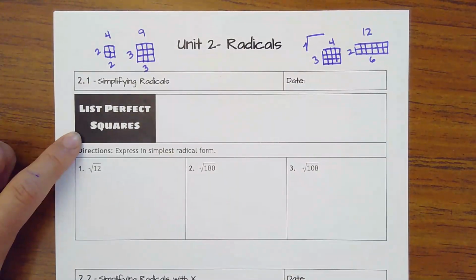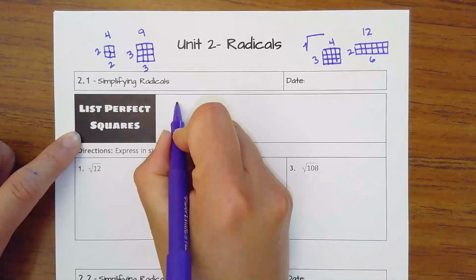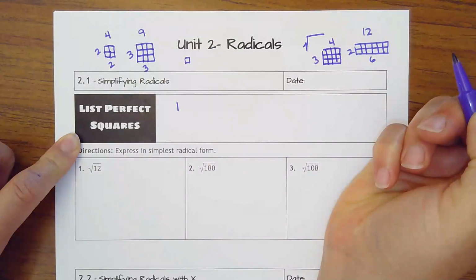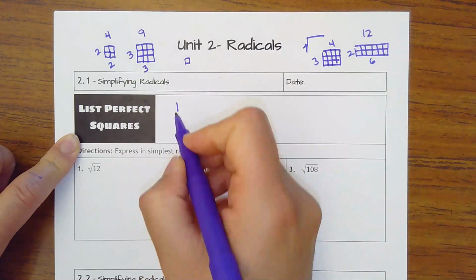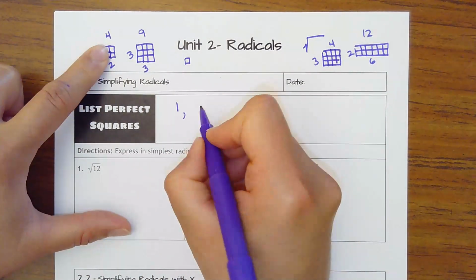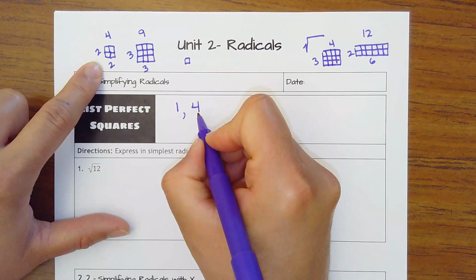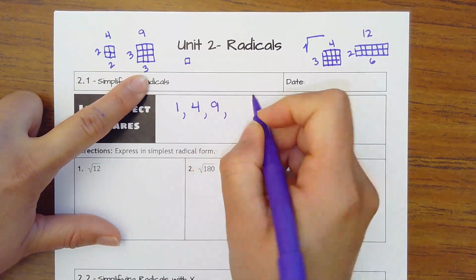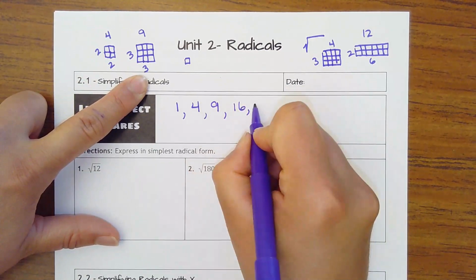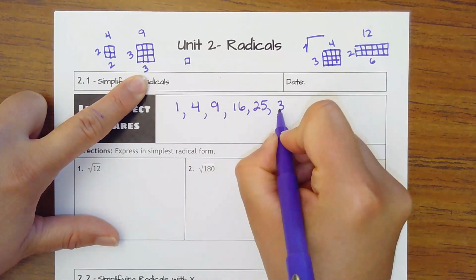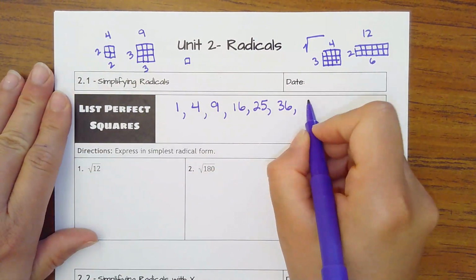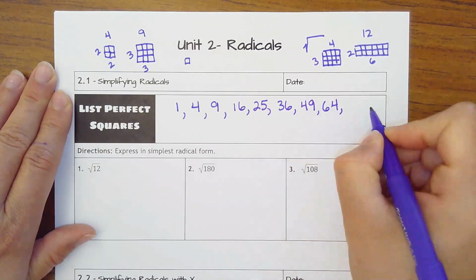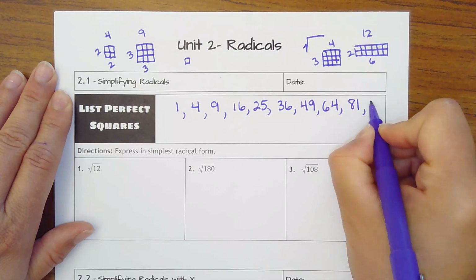So let's list out the first perfect squares. The smallest one is actually 1. 1 squared is a perfect square. We don't use that though because that doesn't help us simplify. Then we said 4, because that would be a 2 by 2. Then 9 is a perfect square because that's a 3 by 3. Then think 4 times 4 is 16. 5 times 5 is 25. 6 times 6 is 36. 7 squared is 49. 8 times 8 is 64. 9 times 9, 81. 100.